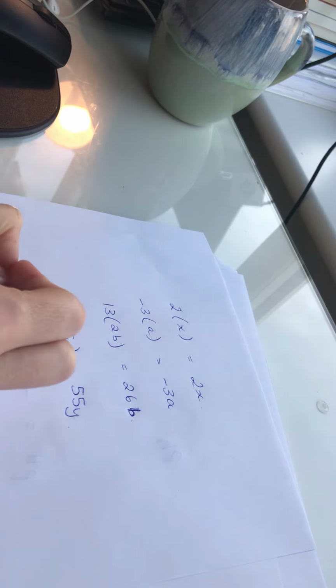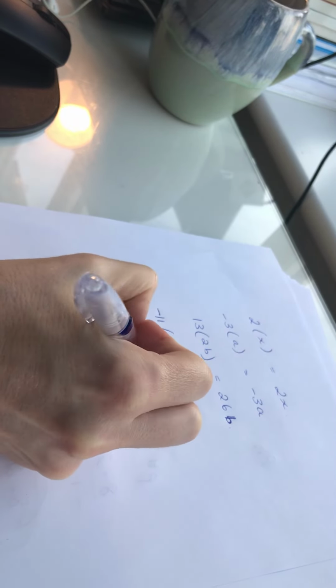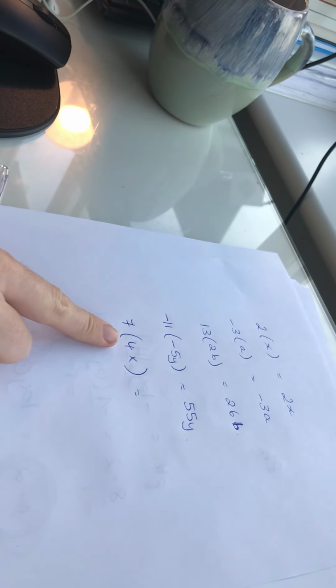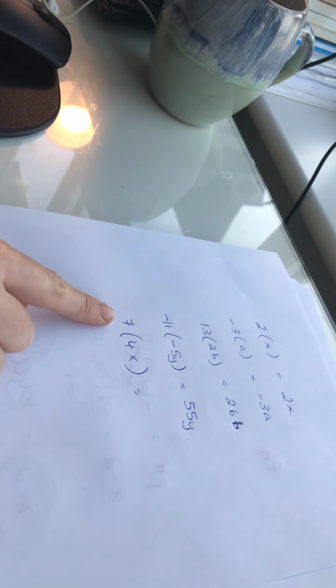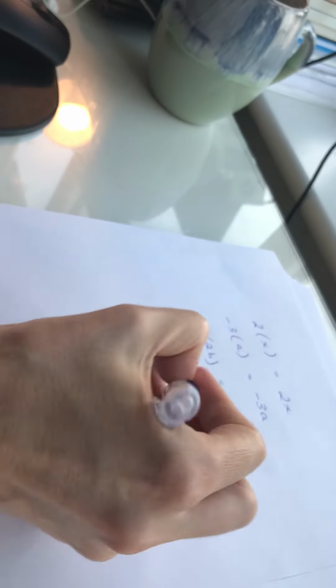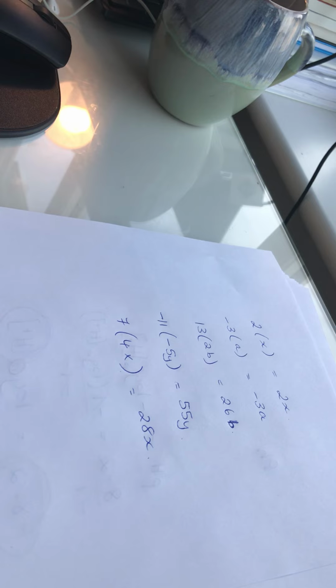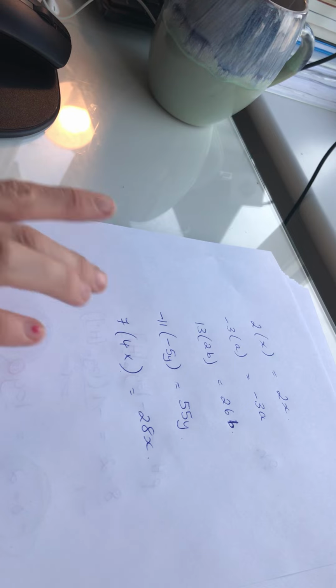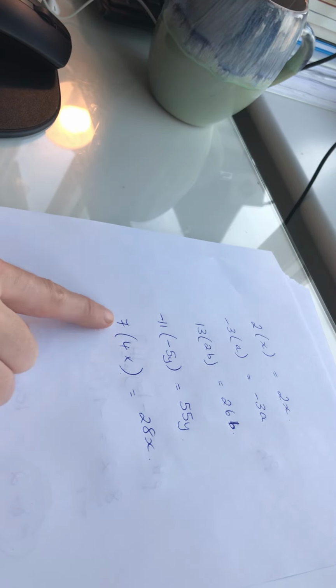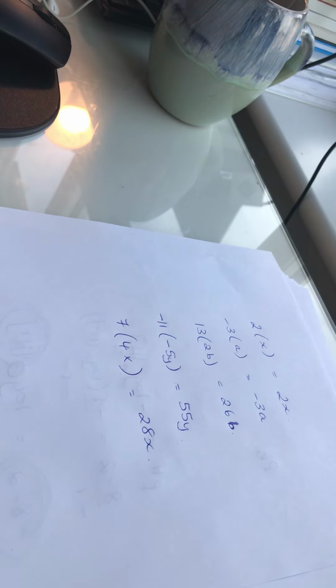Next one, we have 7 times 4x. So again, we have 4x and we have to multiply by 7, or we have 7 of them. 7 4s are 28 x. We just multiply what we can. In addition and subtraction in algebra, we're very, very particular. We'll only add and subtract things that are the same. Otherwise, we'll leave them. But in multiplication, we're going to try and multiply what we can. So I know how to do that. So I end up with 28 times x.